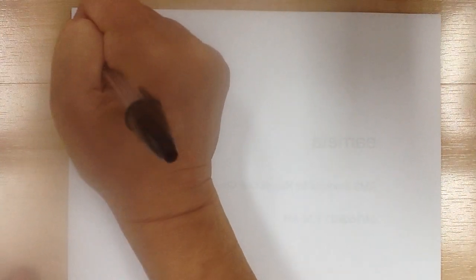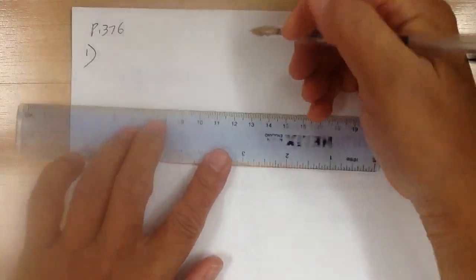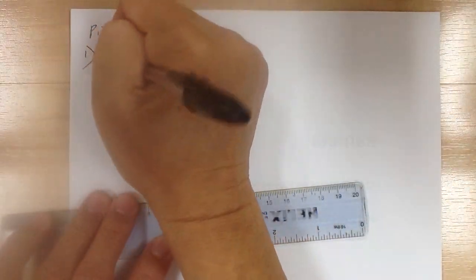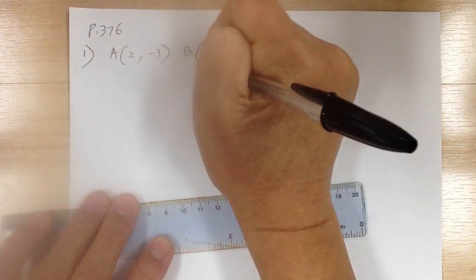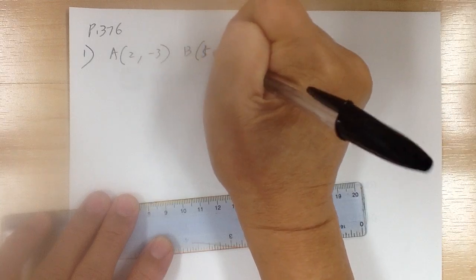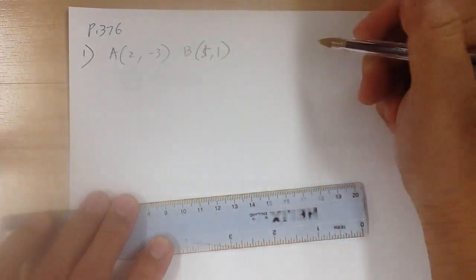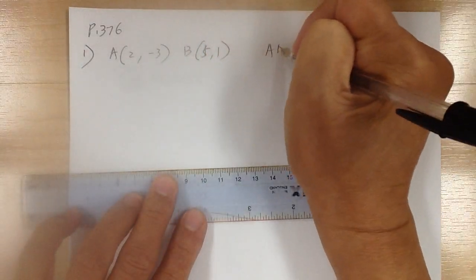Let's go to page 376. Start with number 1. Okay, number 1, you want to draw the vector AB and the OP. So you got point A is at 2, -3. B is at 5, 1. Okay, so you're looking for vector AB.